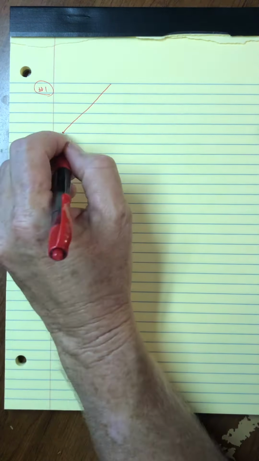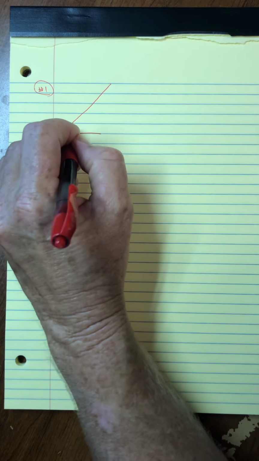Let me get to a clean piece of paper and maybe draw a little bigger prism here. Let me give it lots of space. So that'll be the short side. And we already said this here would be the 55 degrees.